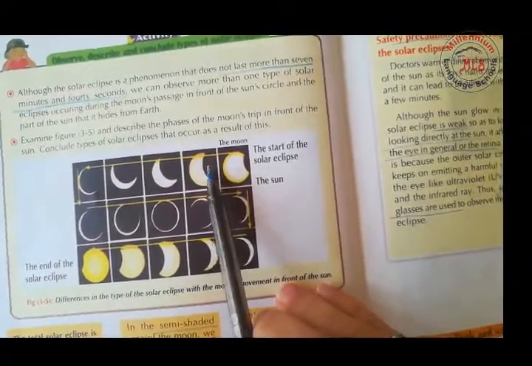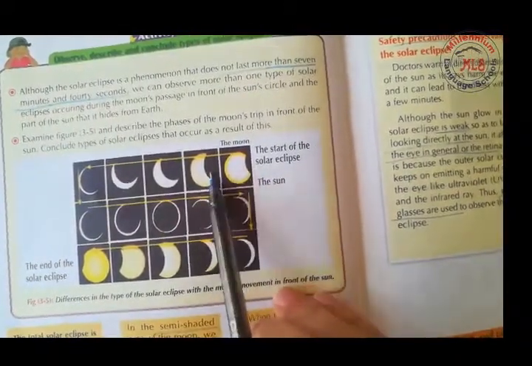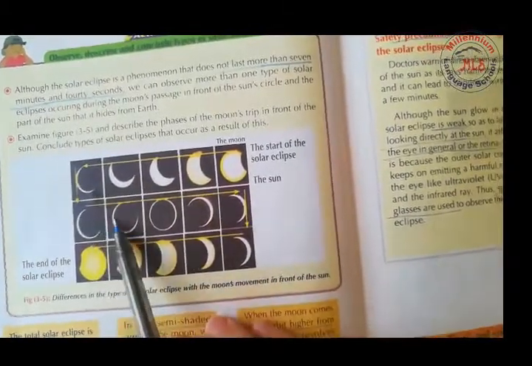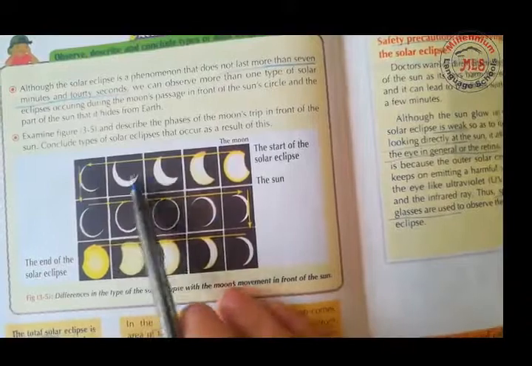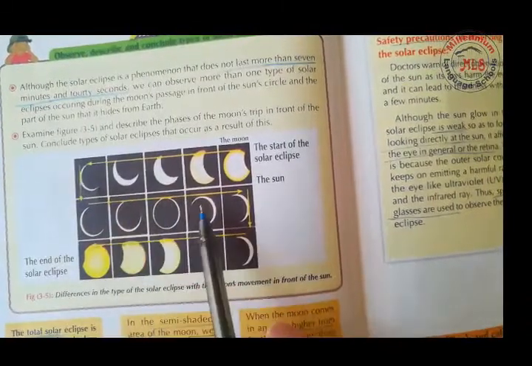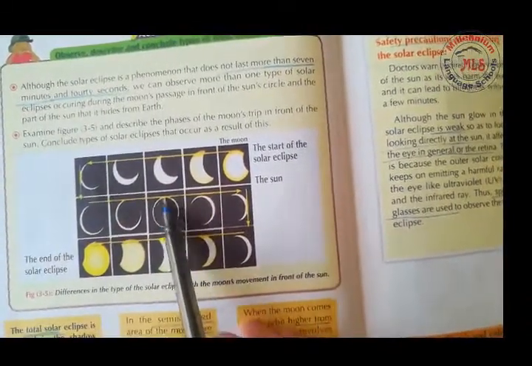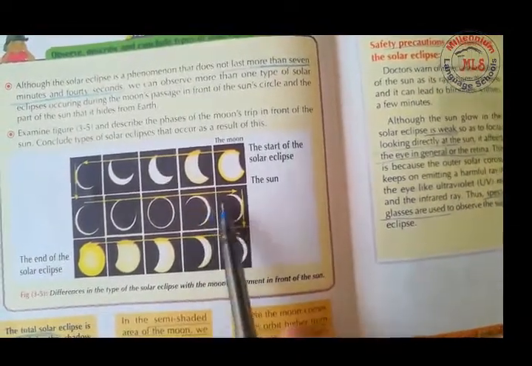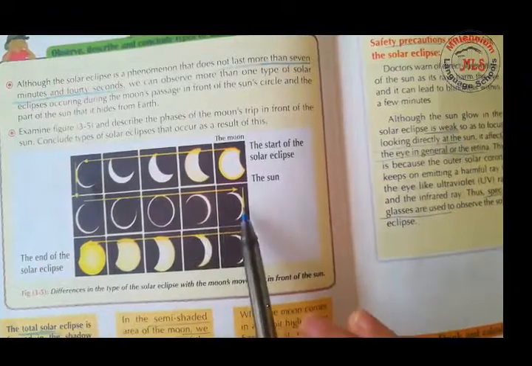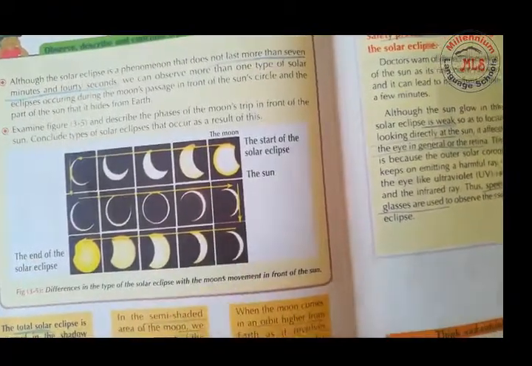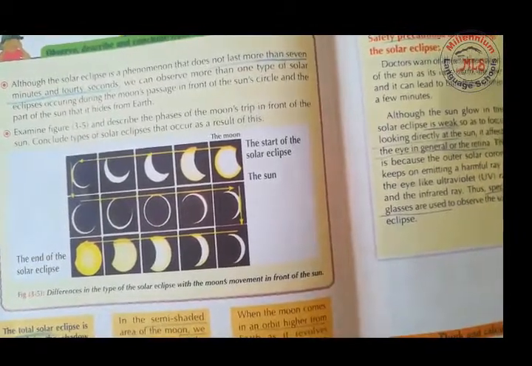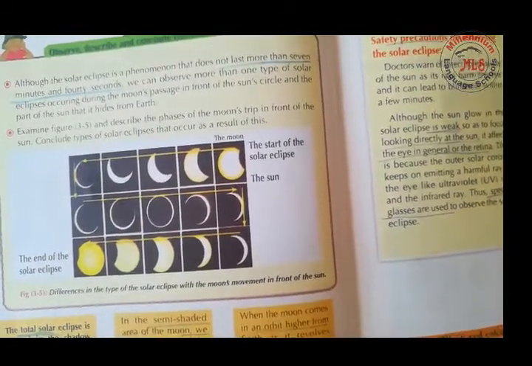It hides part of the sun, and this part increases, and so on. These are partial solar eclipses until it becomes a total solar eclipse. Then the moon moves on, forming partial solar eclipse again, and so on, until the end of the eclipse. So partial solar eclipse takes place with total solar eclipse.